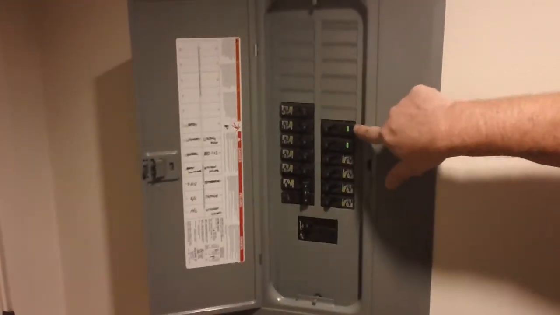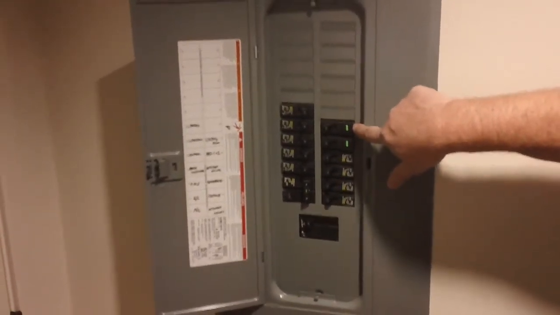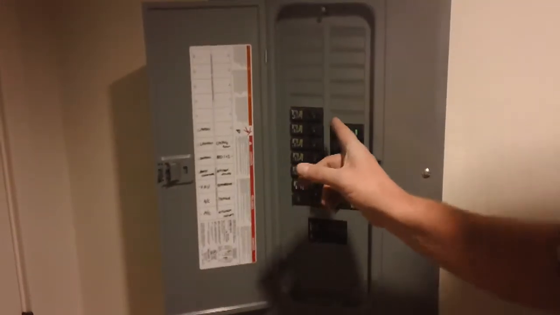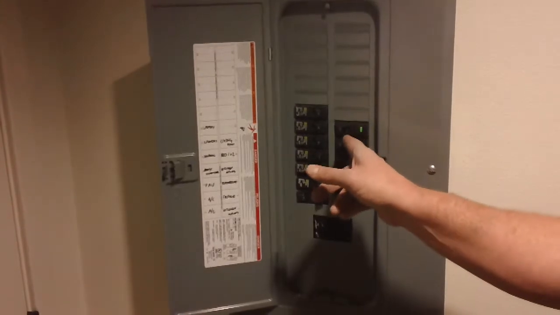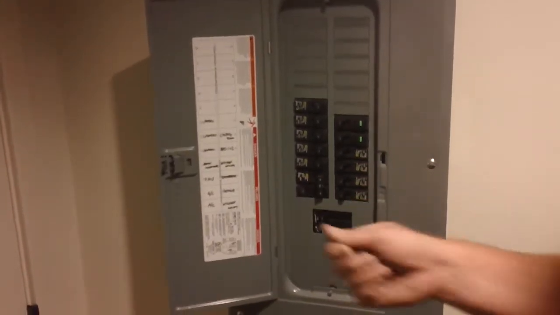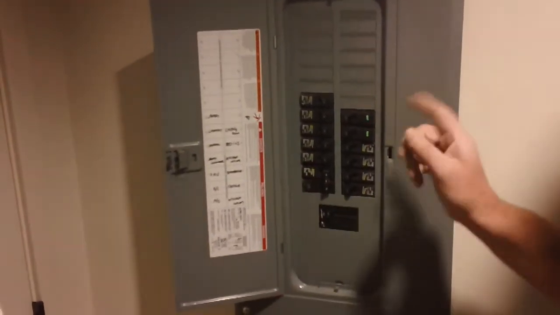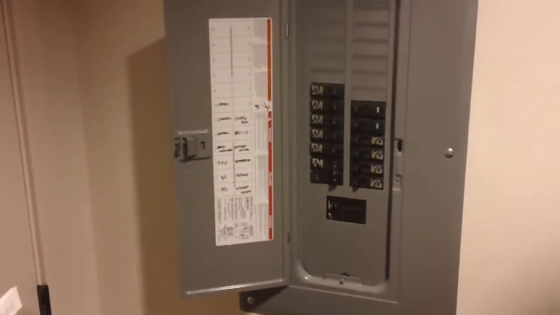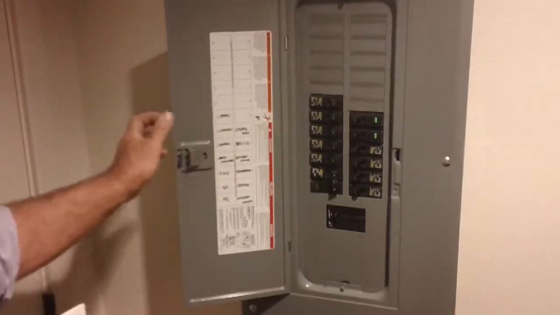These arc fault breakers should also be tested monthly by the tenant. You push that test button, it will go to center position. In order to reset the breaker, you must turn it fully off and then back to the on position. And it will click and hold in place.